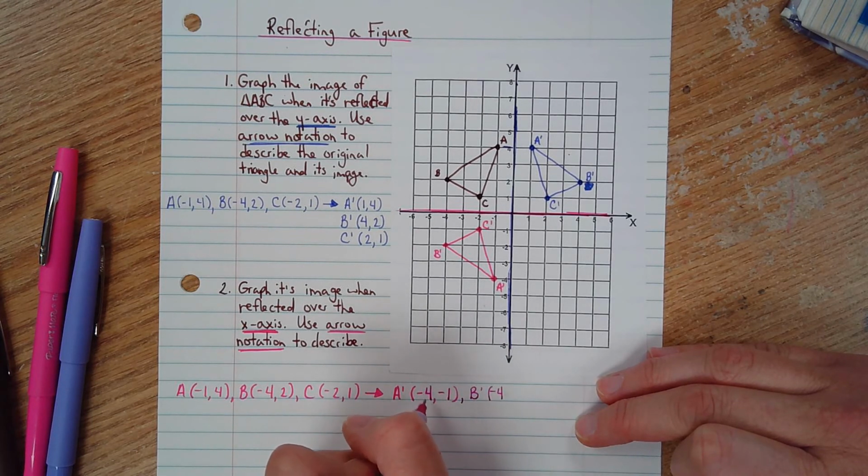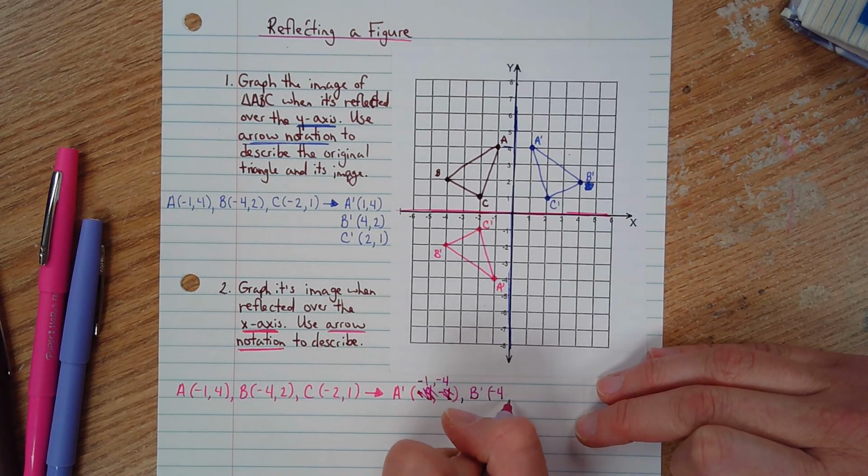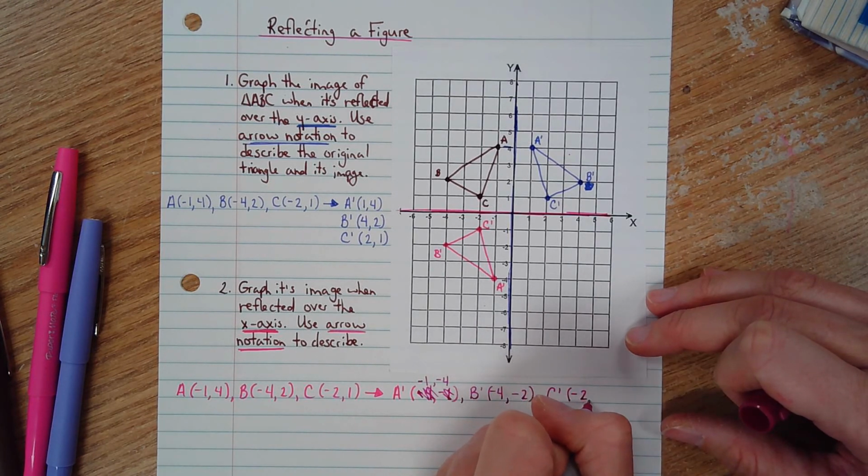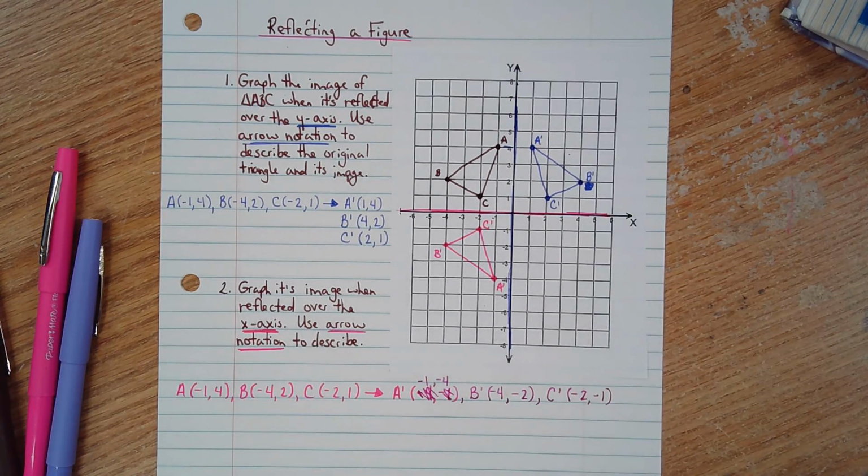Oh, I did that wrong. Oh my goodness. Did you catch that? Should have been -1, -4. And then C prime is at -2, -1. And so that is my arrow notation for this figure's reflection.